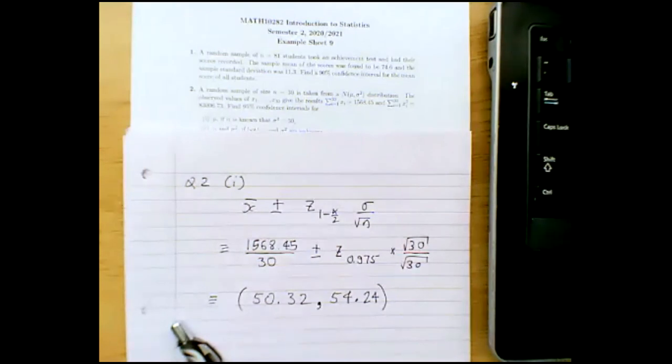But on Thursday of this week, I will post the full solutions to all 7 questions. There will be three types of solutions: the typed solution, the handwritten solution, and also video solutions for all 7 questions.